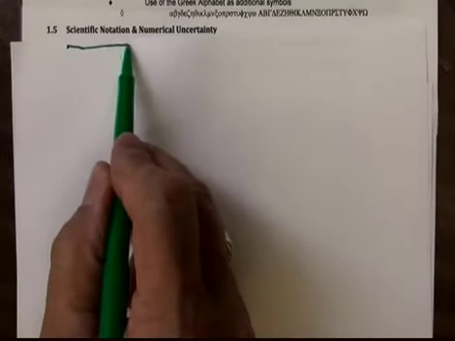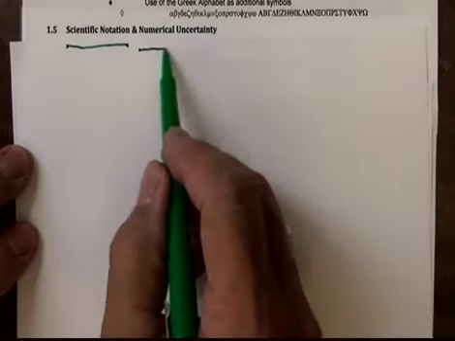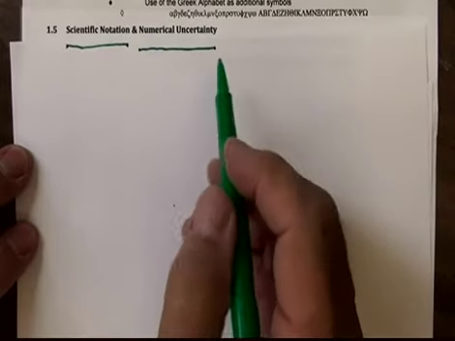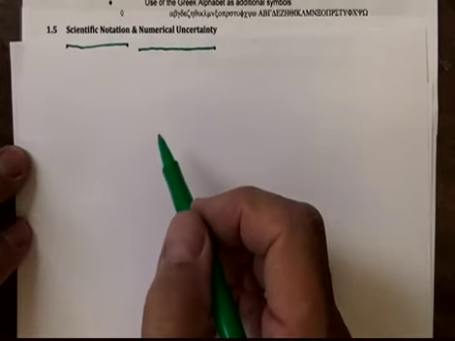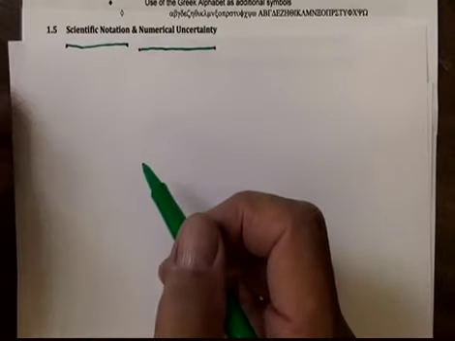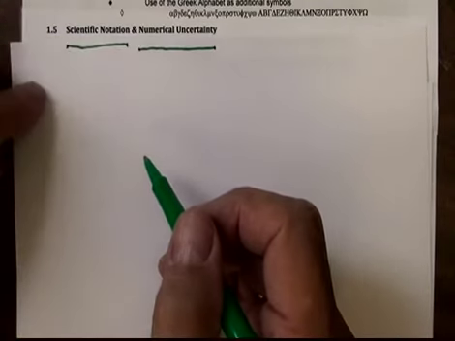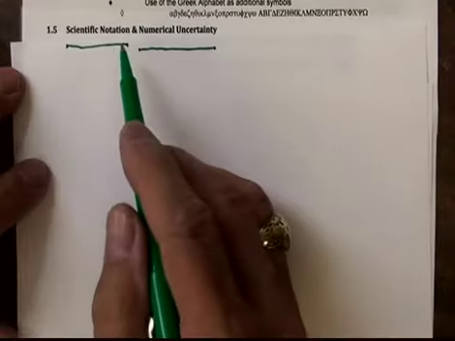In this section, we're going to deal with two concepts. The first of these is how we deal with scientific notation, a special kind of notation that allows us to use very large and very small numbers. And secondly, how we deal with accuracy with these associated numbers, because it turns out we can never measure anything exactly. Let's first look at the scientific notation.